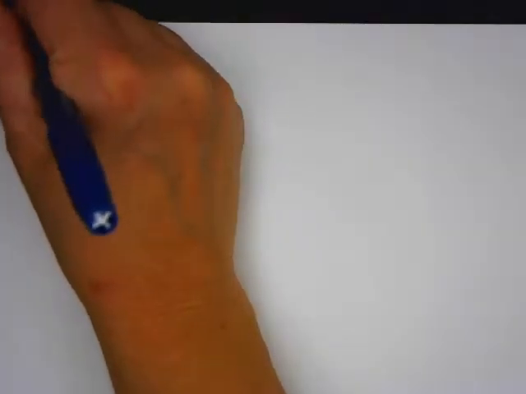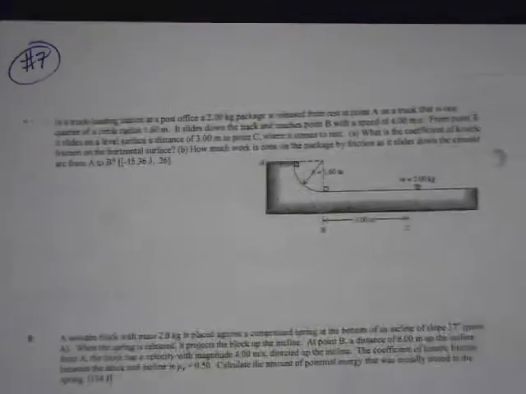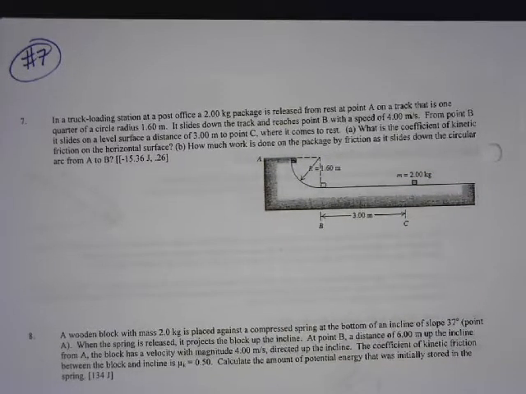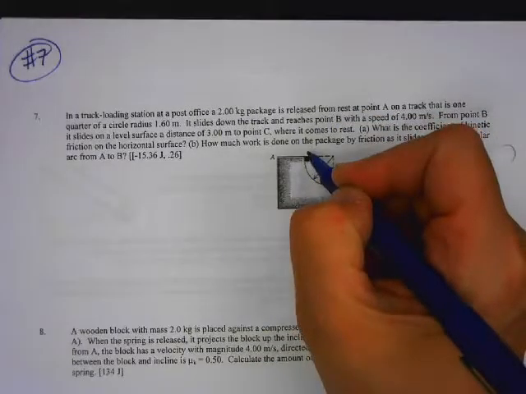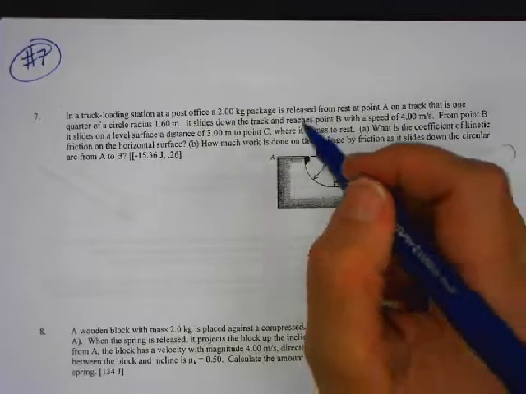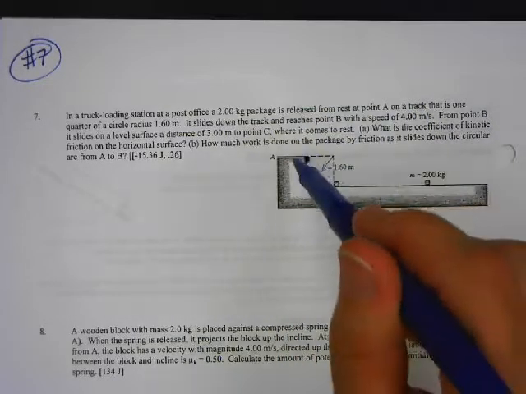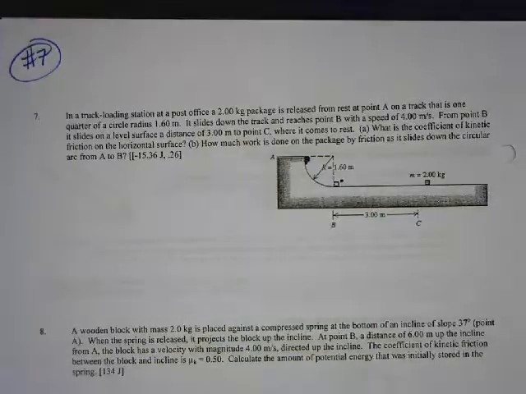Number 7 on the back says a truck loading station at a post office. A 2-kilogram package is released from rest at point A. So at point A, V naught is 0, and the total energy is all potential and no kinetic. Remember, with conservation of energy, if there's no friction, the energy here is equal to the energy at any point. Then it says the radius is 1.6.